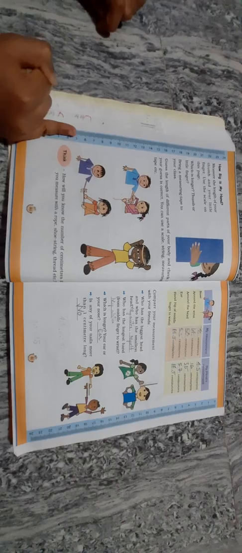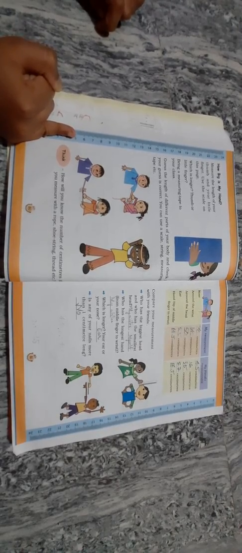So what is the length of your thumb? 5 centimeter. Now measure your little finger. And this one? 5 centimeter. Which is longer, thumb or little finger? Both are equal.